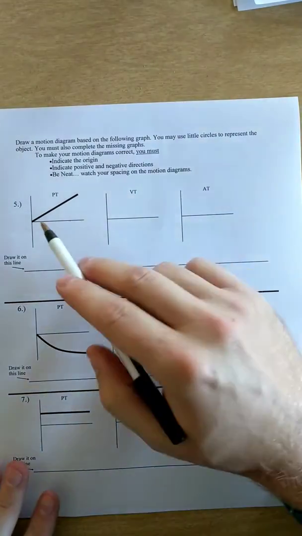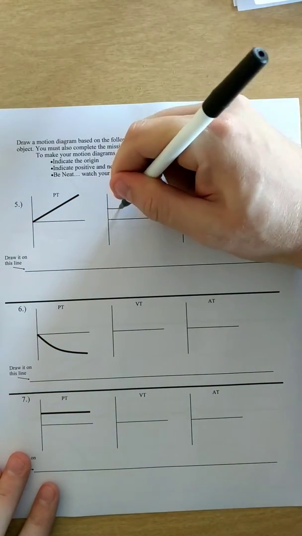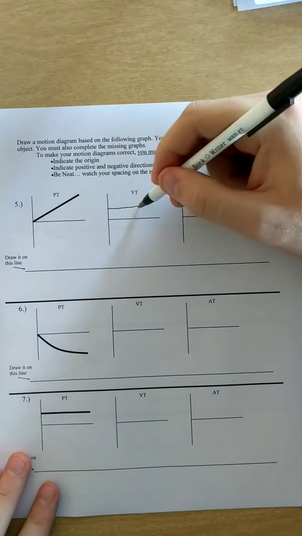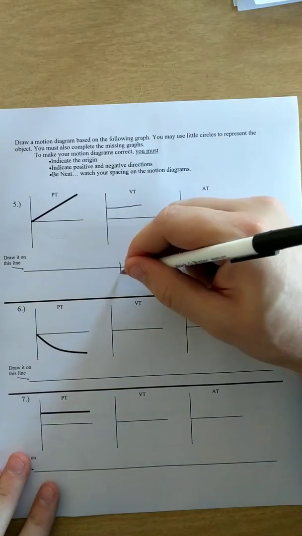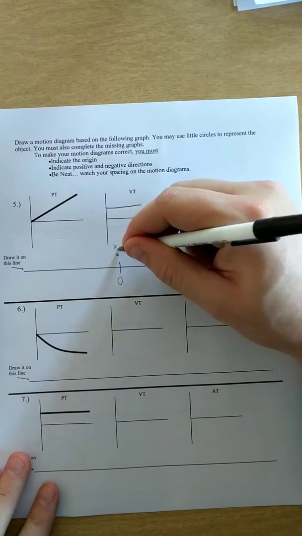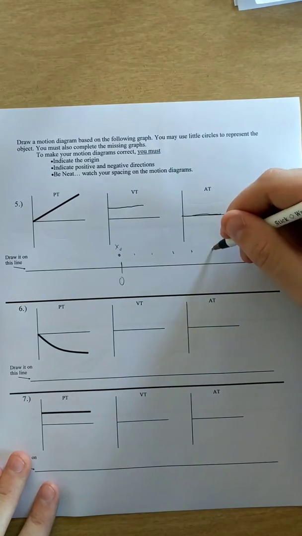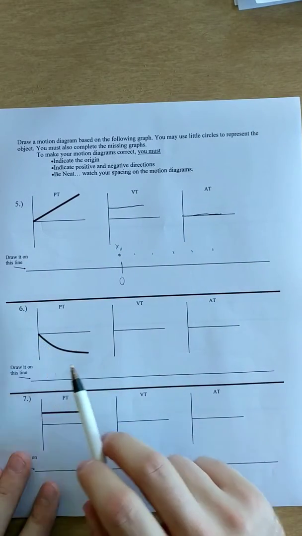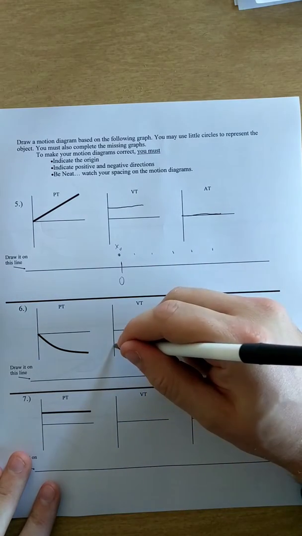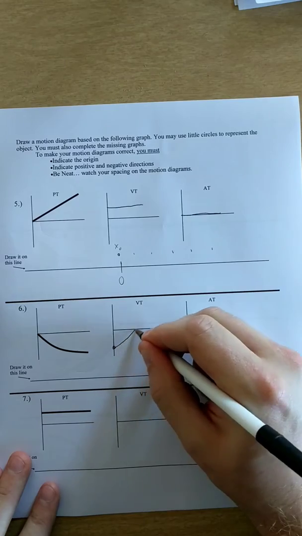All right, number 5, if we look at this, we can see there is a constant positive slope, so that's a constant positive value. Constant zero slope, so constant zero value. So what we have is something that starts at the origin and continues to go at a constant rate over to the side. Here we have a negative slope and then 0, so I need to go from negative to 0, so I'm going to go up this way.